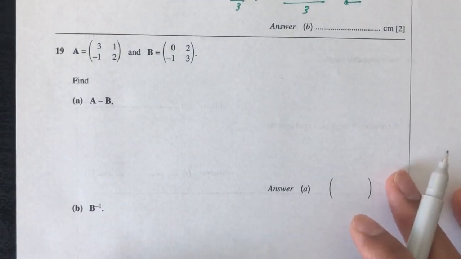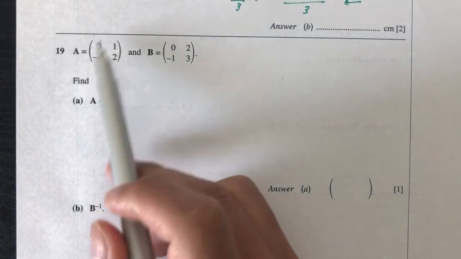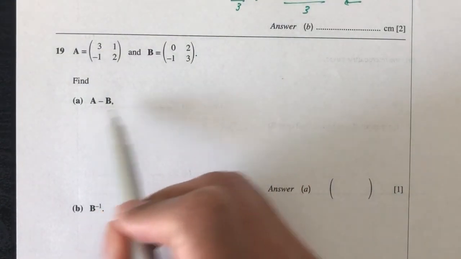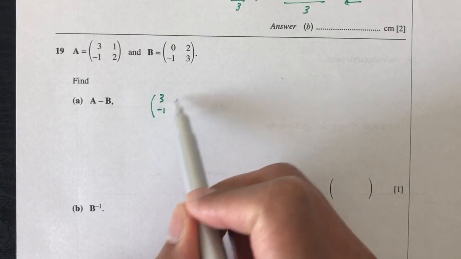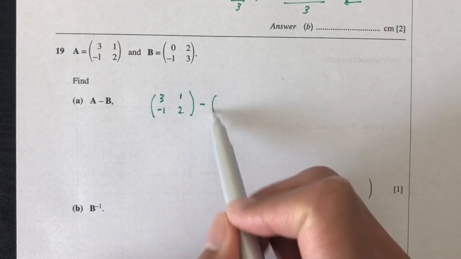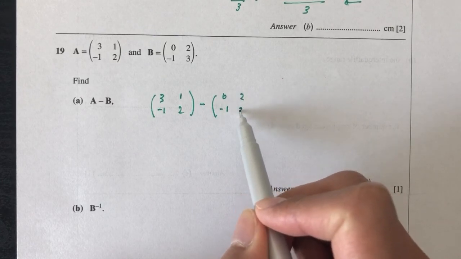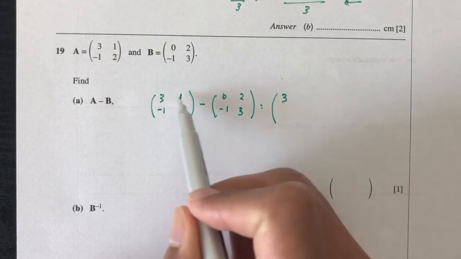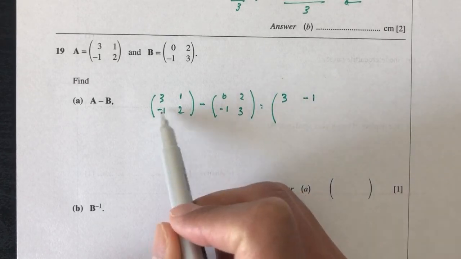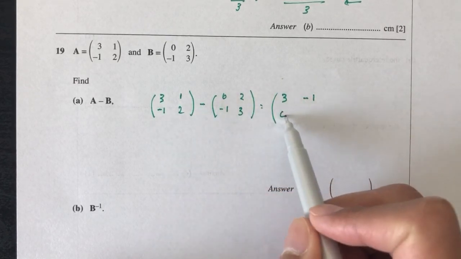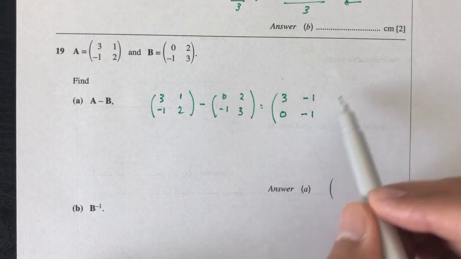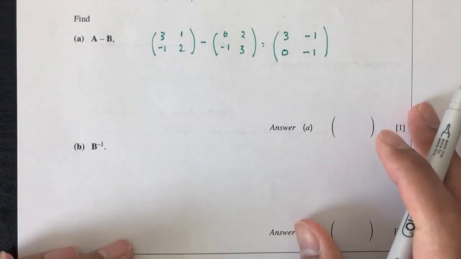Now question number 19, we have A equal to this matrix and B equal to this matrix. Find A minus B. A is this one, minus B will be this. So 3 minus 0 is 3, 1 minus 2 is minus 1, minus 1 minus minus 0 will be minus 1, 2 minus 3 will be minus 1. That will be your answer for part A.